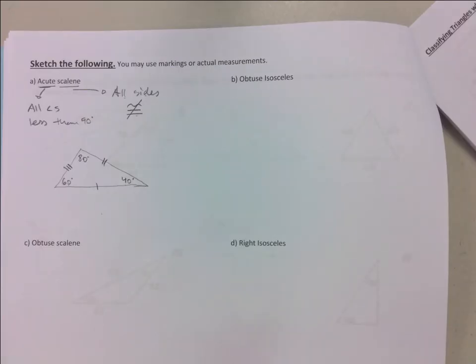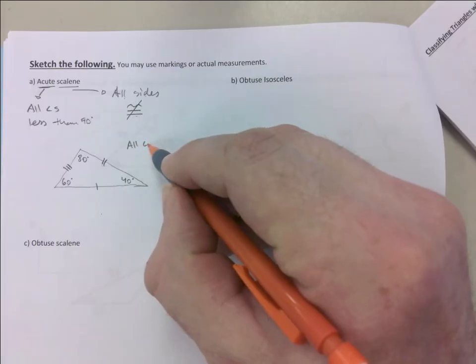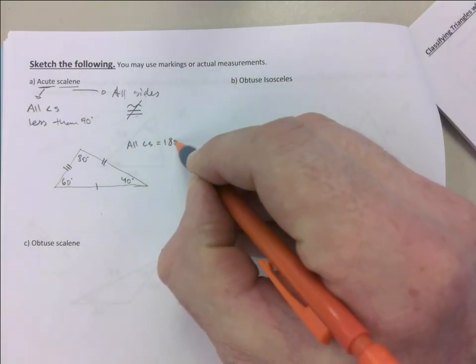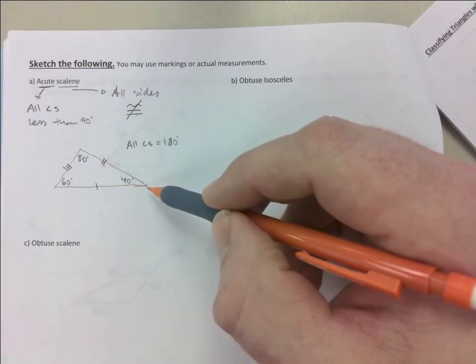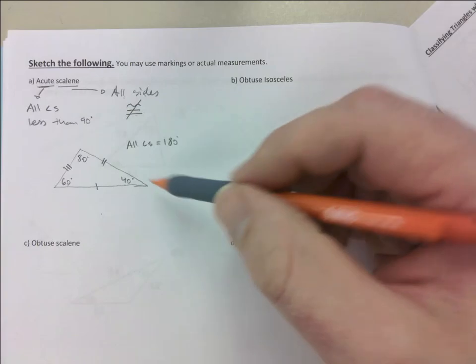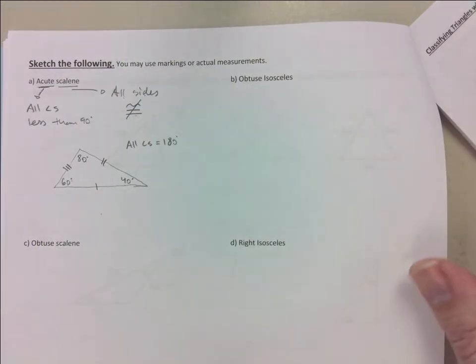Okay. All angles are equal to 180. That's something that the province would. Like, if you don't make that equal to 180, you're in trouble, okay? You need to make sure all angles add up to 180 if you want to do that.